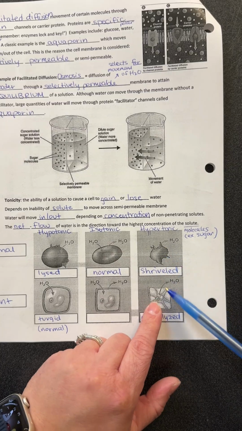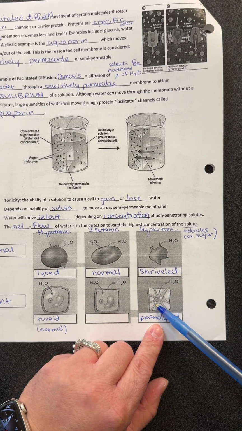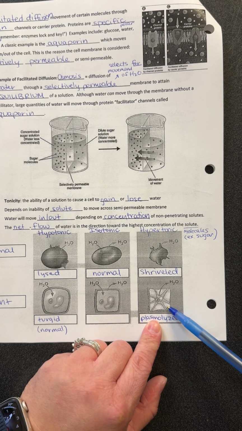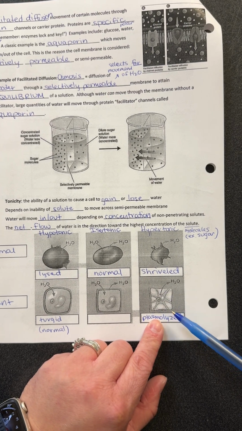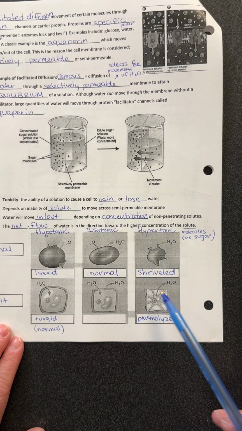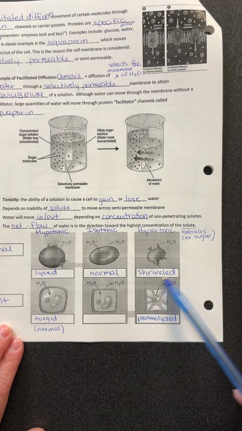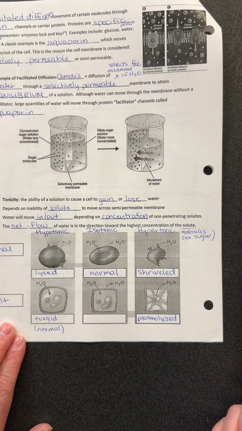It is like it's shriveled, but because we have two layers of protection and support, the cell wall and the cell membrane, the membrane just pulls away from the cell wall, and it'll keep doing that for that situation. So again, that's in a hypertonic solution where there's more of those solute particles outside, so we have the water inside the cell rush out to try to balance it and reach equilibrium.